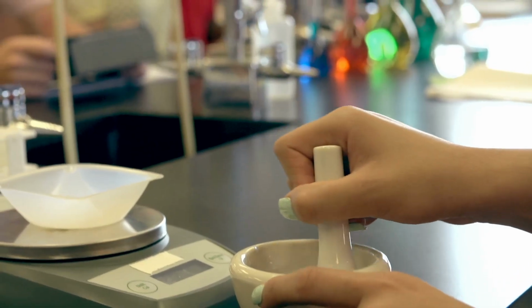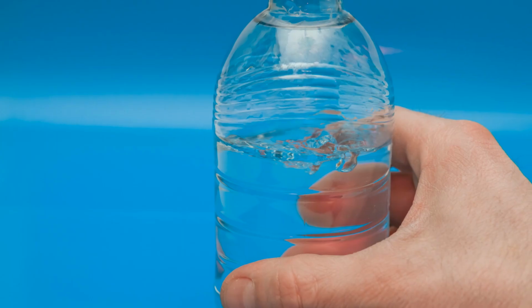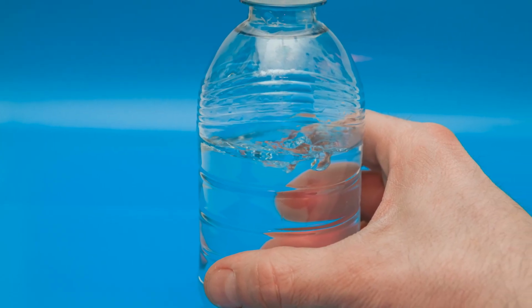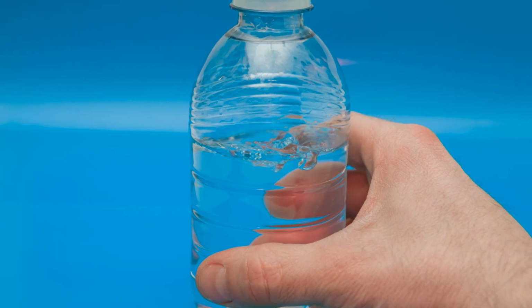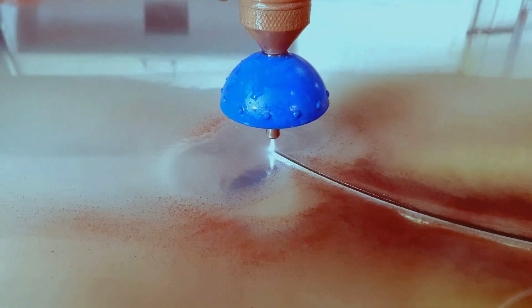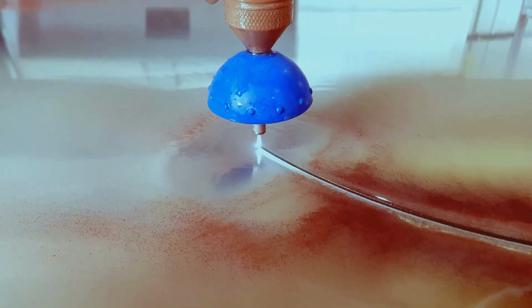Now let's test this with a simple bottle experiment. Imagine a plastic bottle with 3 small holes. One near the top, one in the middle, and one near the bottom. When the bottle is filled with water, water comes out of all 3 holes. But the water from the bottom hole shoots out the farthest.